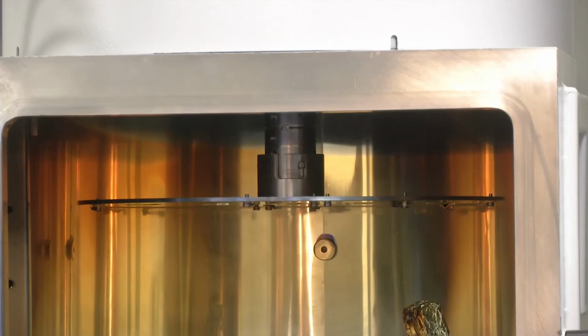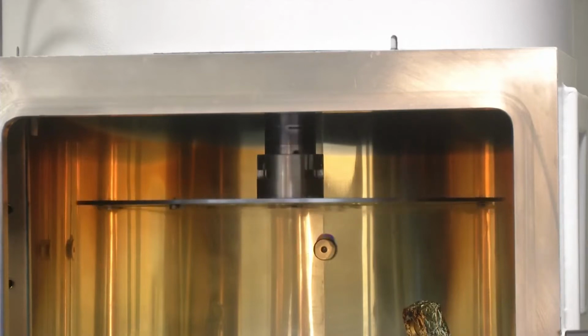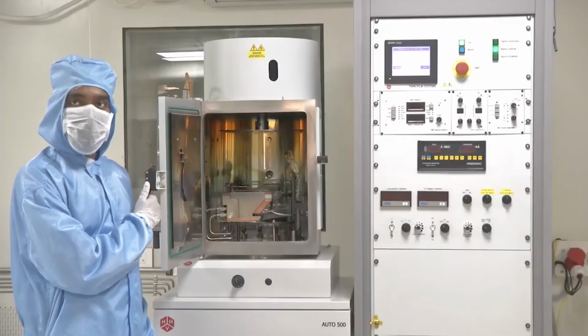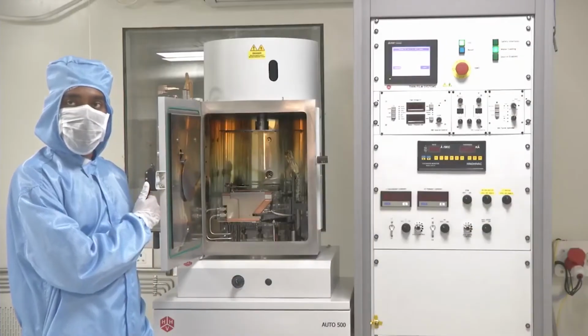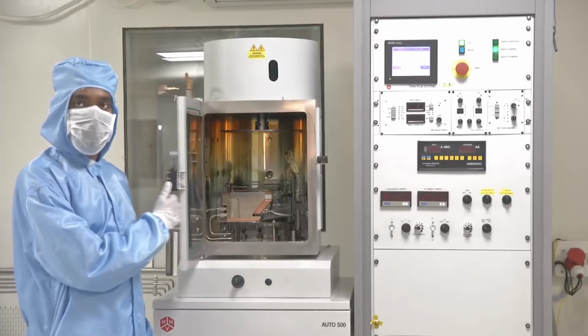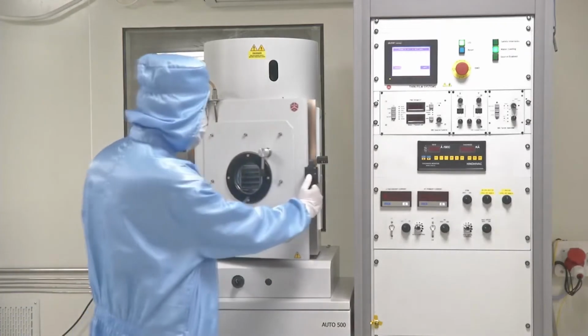So now my colleague will show how the chuck rotates and how it can be controlled. After pressing the knob, as you can see, the chuck starts rotating. This process can be done without breaking the vacuum. So now we have loaded the chuck and the samples therein. The next step is to close the door of the vacuum chamber.